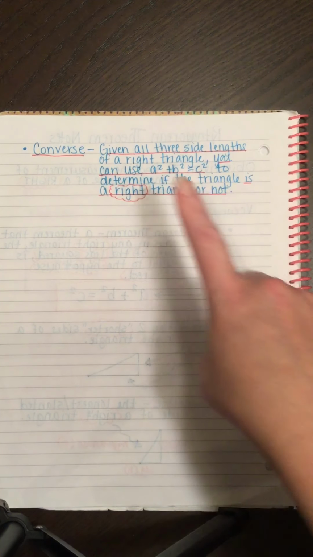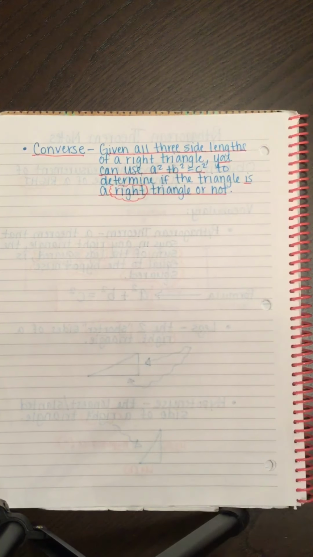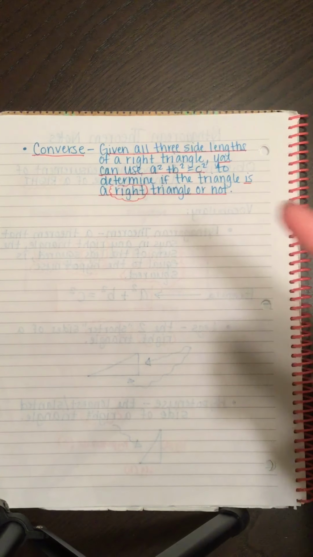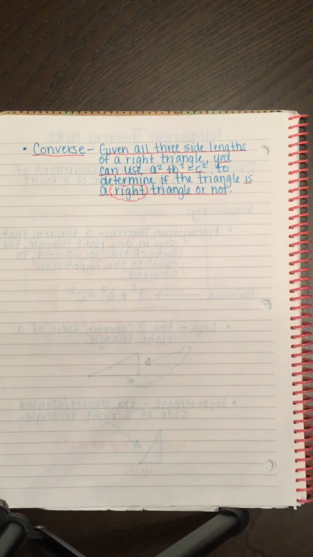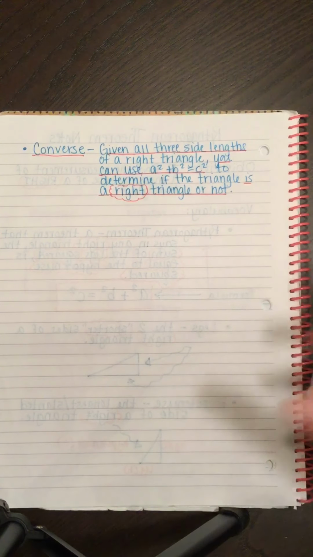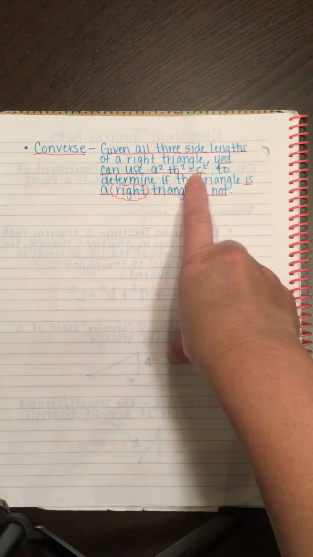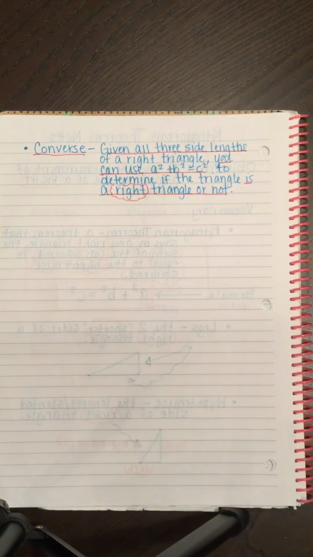With converse, you are given all three side lengths, and then you have to plug them into that formula and determine whether or not it's a right triangle. So if they give you three lengths of 3, 5, and 8, you would plug them into this formula, and if it comes out correctly, then it's a right triangle. If it doesn't come out correctly, then it's not a right triangle. So that's how converse is related to, but not the same as, the Pythagorean theorem.